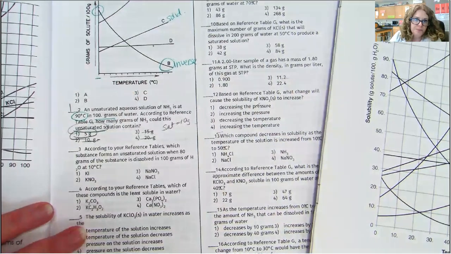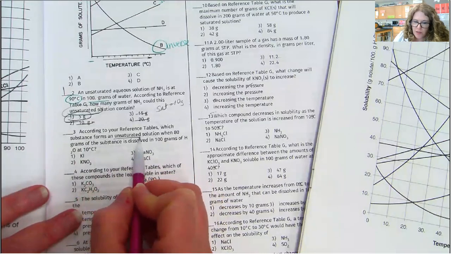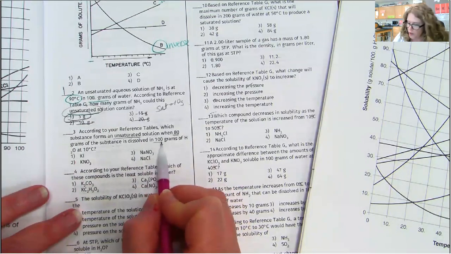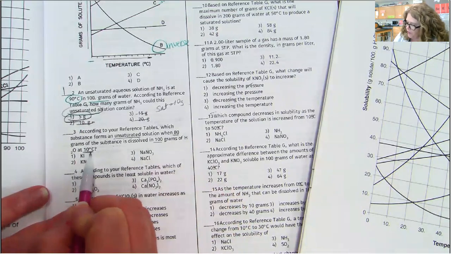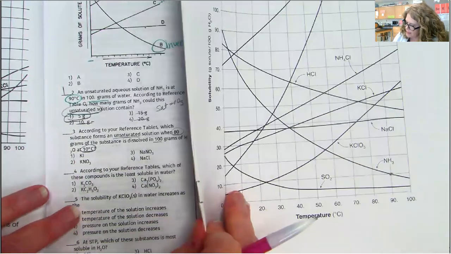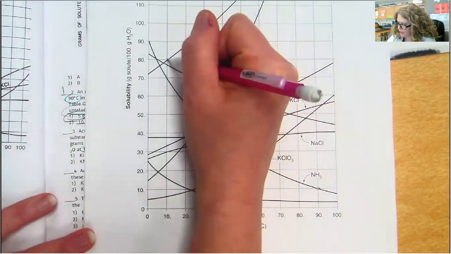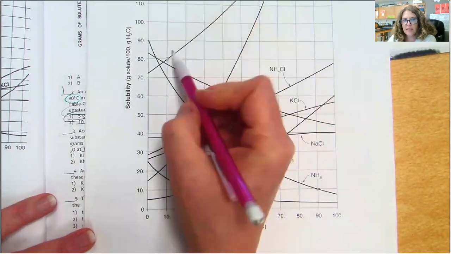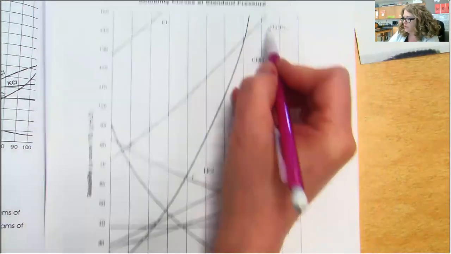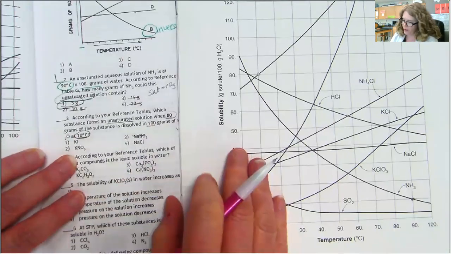number 1. All right, so according to your reference tables, which substance forms an unsaturated solution, so not full, when 80 grams of the substance is dissolved in that 100 gram standard of water at 10 degrees Celsius? So I have to find the point where 10 degrees and 80 grams intersect. So that's 10 degrees, and 80 grams is right here. This point is saturated for this curve, which is sodium nitrate. So sodium nitrate would be saturated. So I'm going to cross that one out.